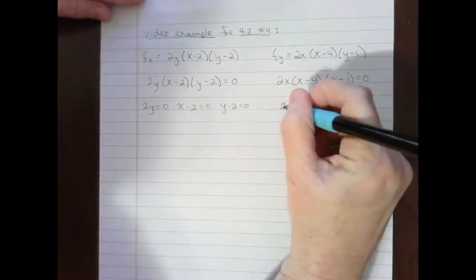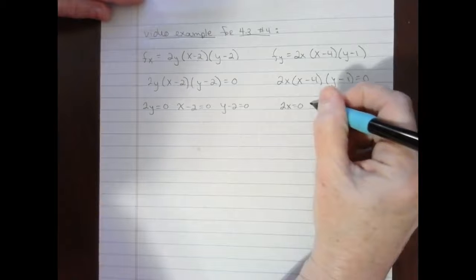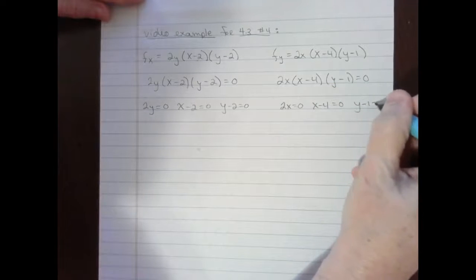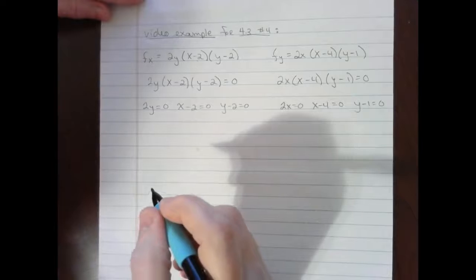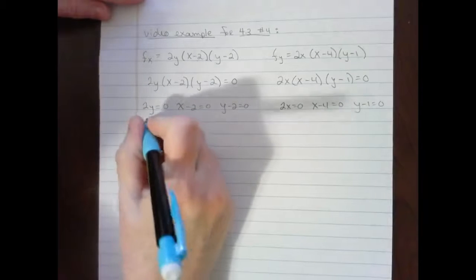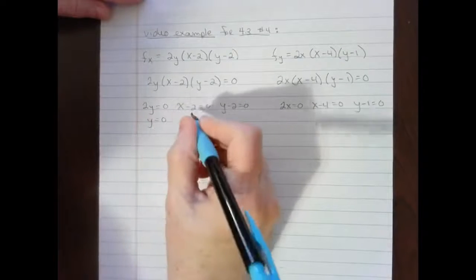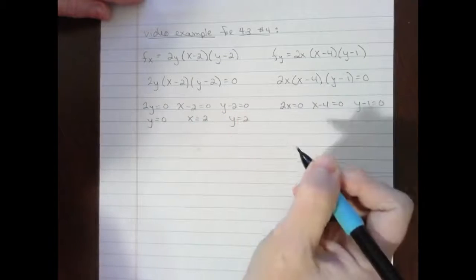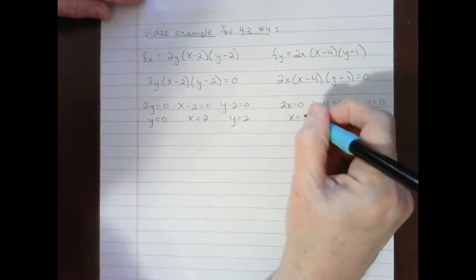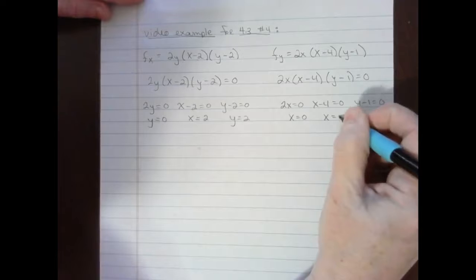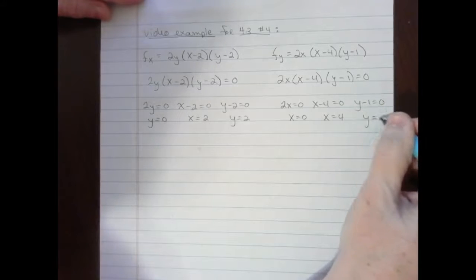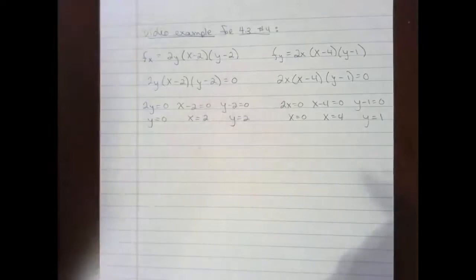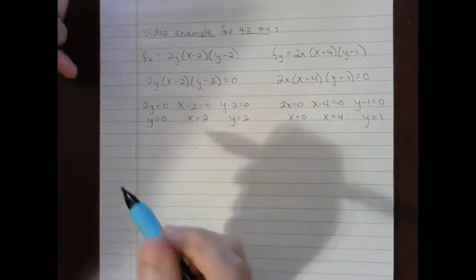And the same thing with our second partial derivative. Set each factor equal to 0. So here if I divide by 2, y equals 0, x equals 2, and y equals 2, x equals 0, x equals 4, so y equals 1. So we're going to look at these and see if we can come up with our critical points.